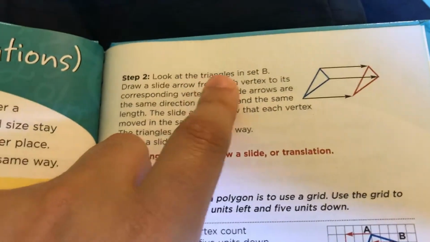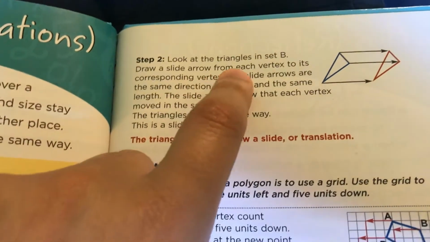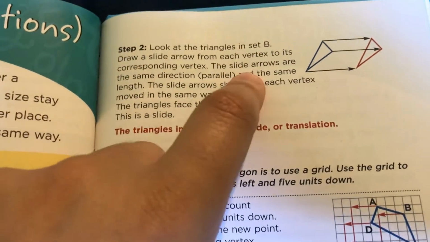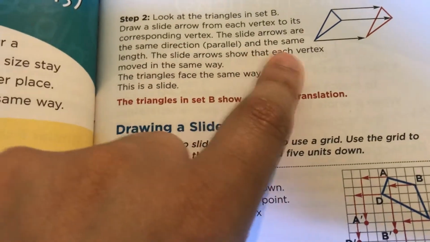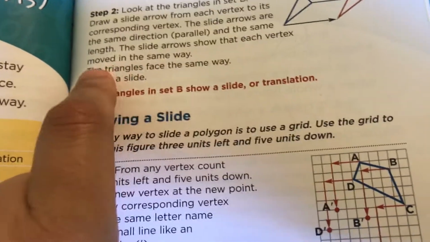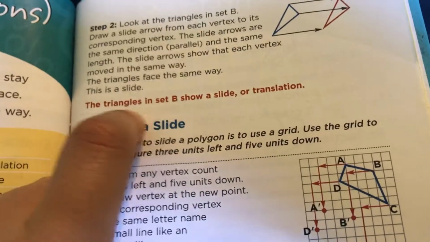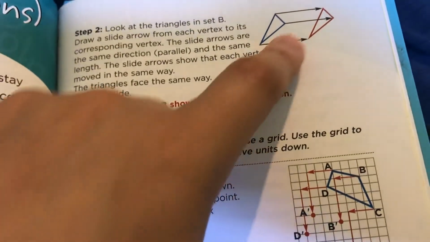Okay, step 2. Look at the triangles in set B. Draw a slide arrow from each vertex to the corresponding vertex. The slide arrows are the same direction, parallel, and the same length. The slide arrows show that each vertex moved in the same way. The triangles face the same way. This is a slide. The triangles in set B show a slide or translation.